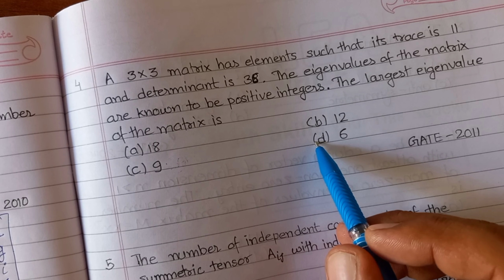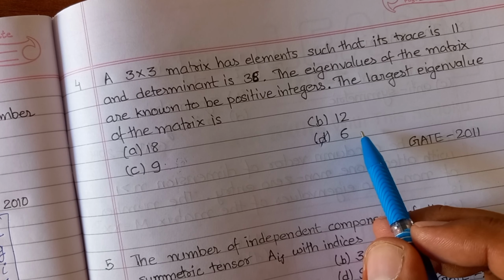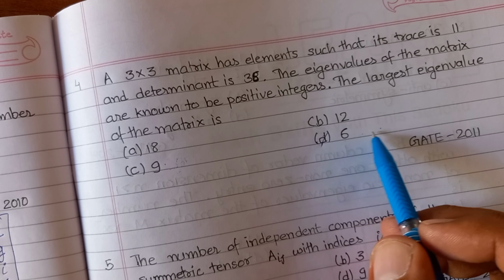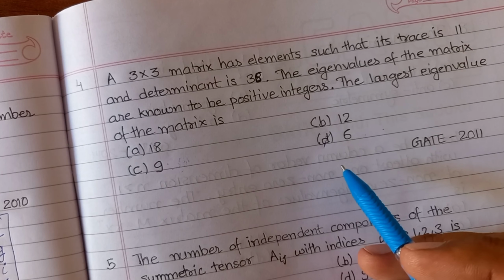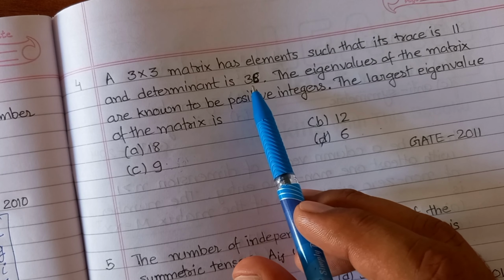So the only option is option D. The eigenvalues should come out to be 6, 3 and 2. So the sum is 11 and the product of the eigenvalues is 36.